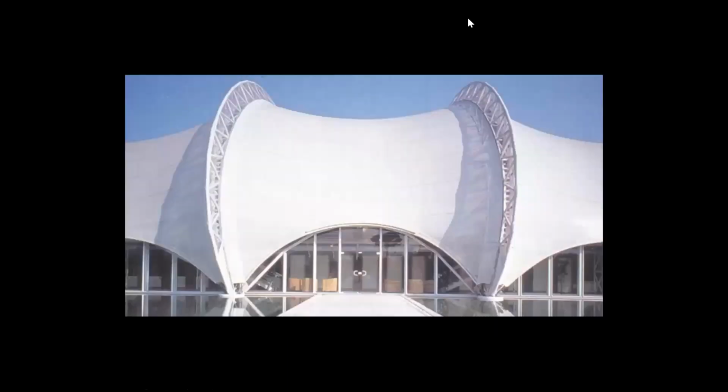Here's another interesting fabric structure. The fabric, which curves this way along the building, and it has an opposite curvature across the building, is supported at the high points by these curved steel trusses, which themselves are very elegant, aren't they?